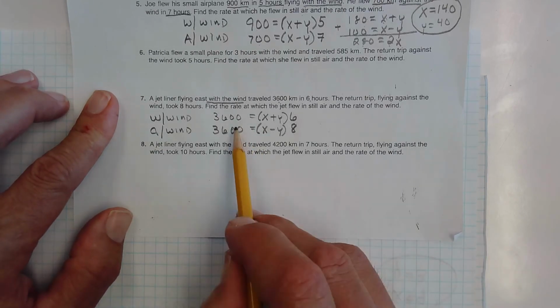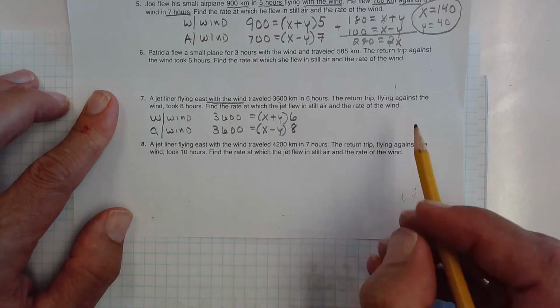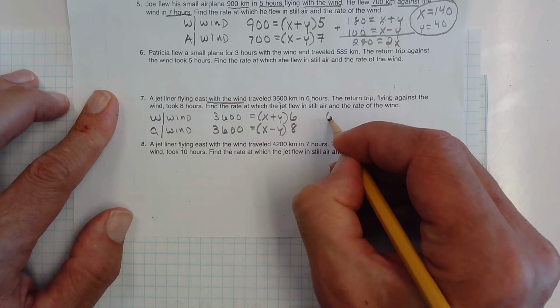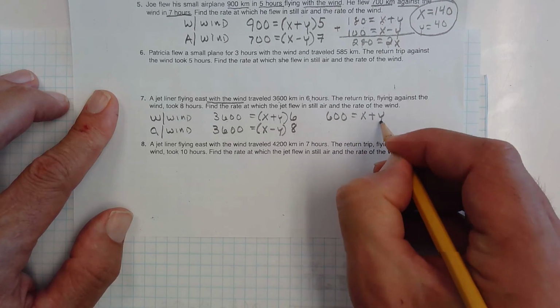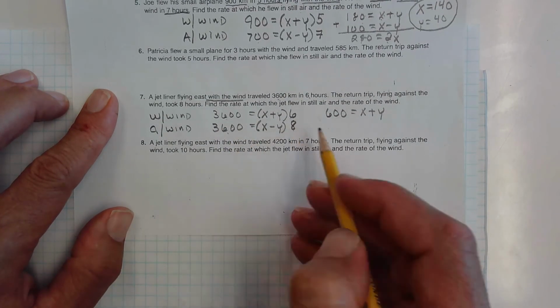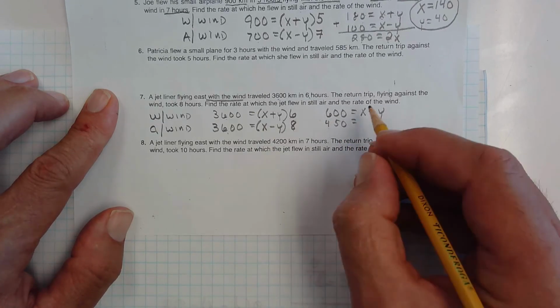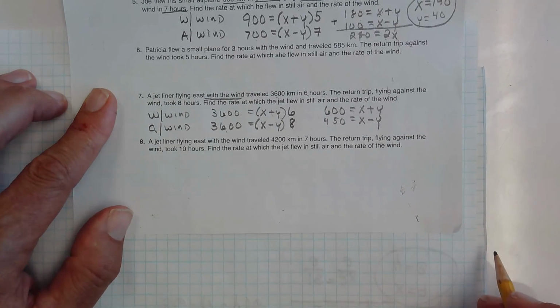And like the two previous examples, we take the distance and divide it by the time. So 3,600 divided by 6 is 600. That equals plane speed plus the wind speed. 3,600 divided by 8 is 450. And that equals plane speed minus wind speed.